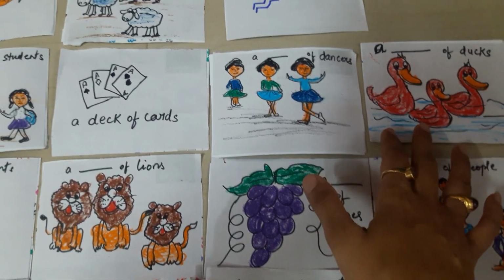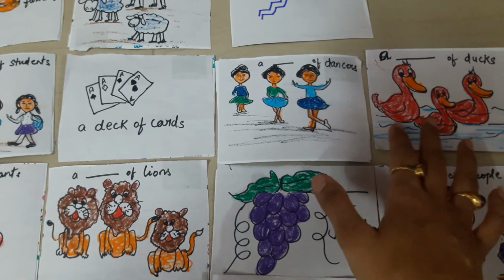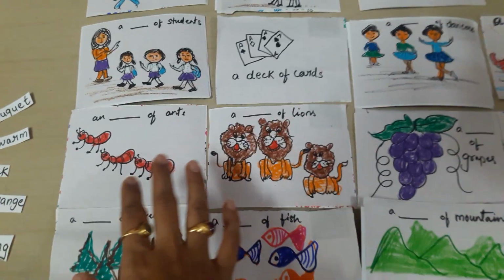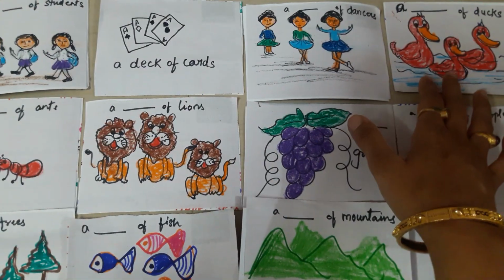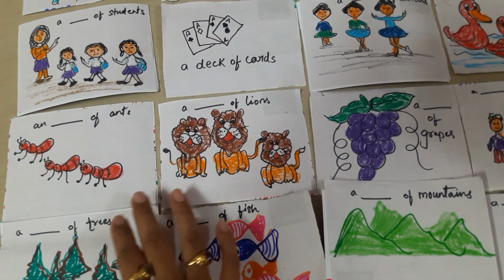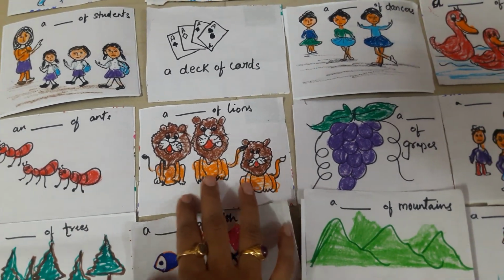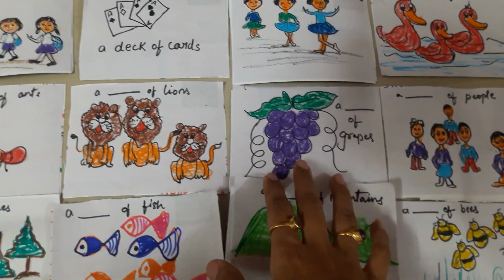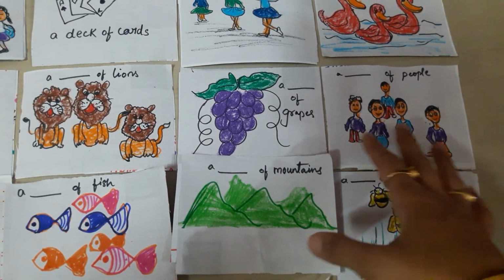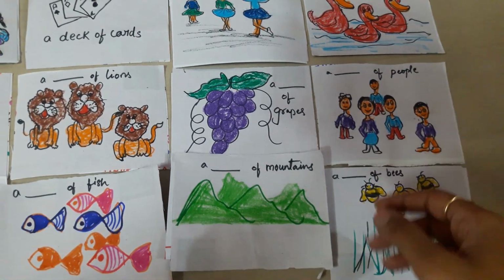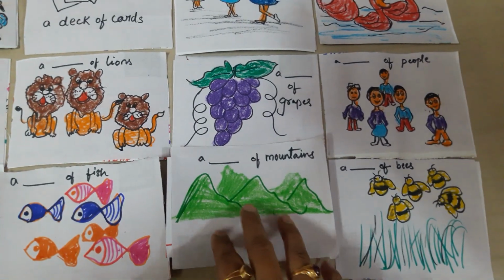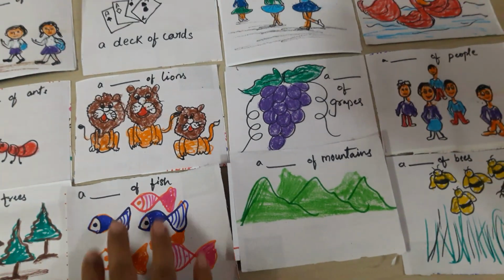Ducks. Now these ducks, what are they doing? They are in the pond. Fine. So I hope you know what they might be doing in the pond. Okay. So that's the answer which you have to reply to me. And these are ants, and these are lions and these are grapes, and people maintaining social distance here as we have the pandemic of corona. And then here bees and mountains you can see, then fish, many fish.